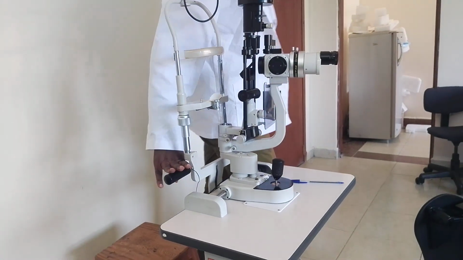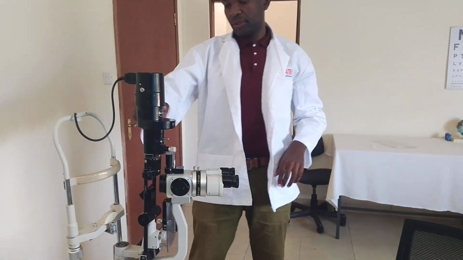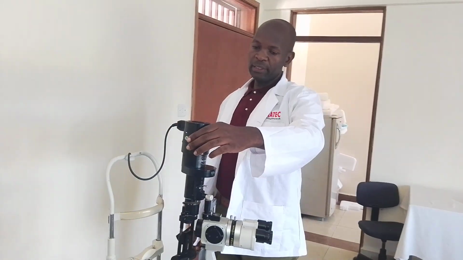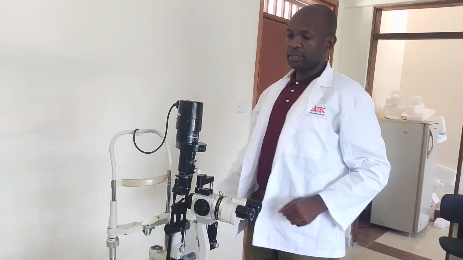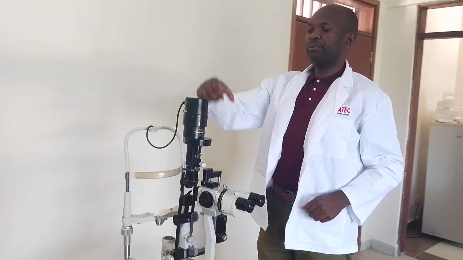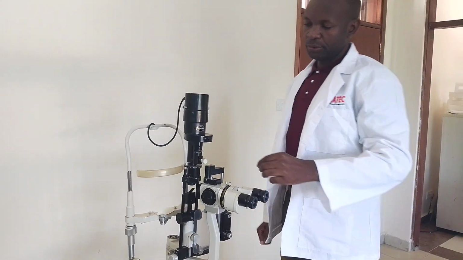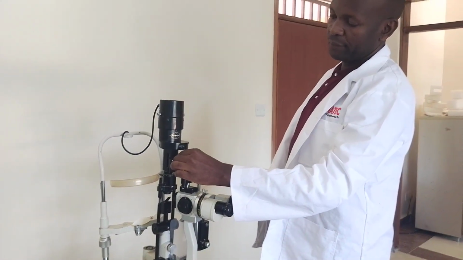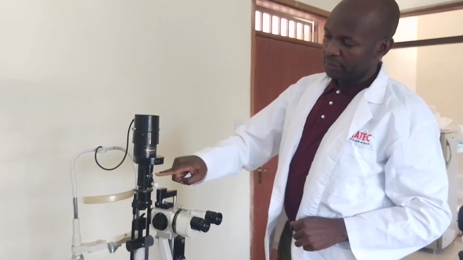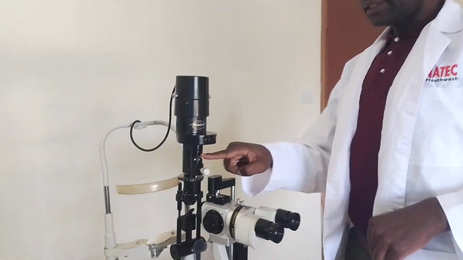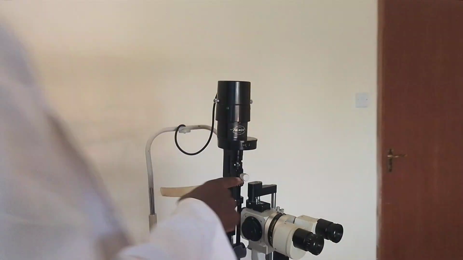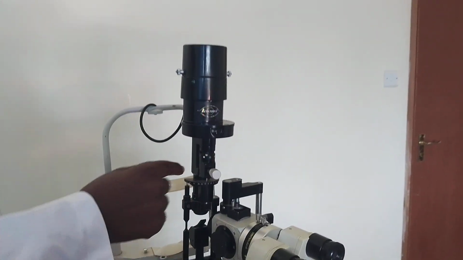Now we come to the illumination system, this one here. The illumination system has got the light bulb that is inbuilt here. The illumination system also consists of what we refer to as the levers, the lever that actually adjusts what we refer to as the filters.